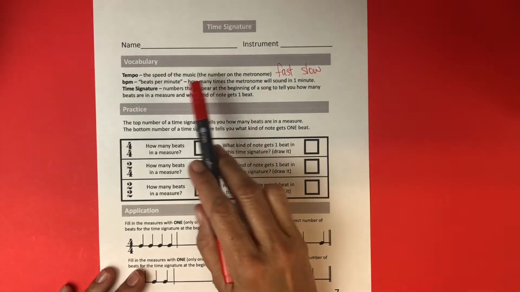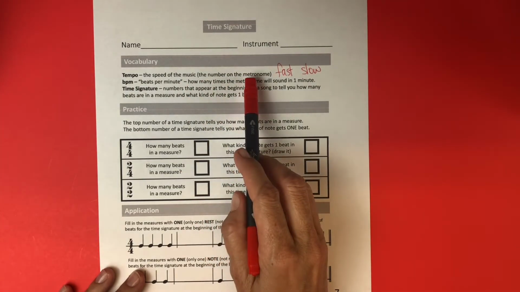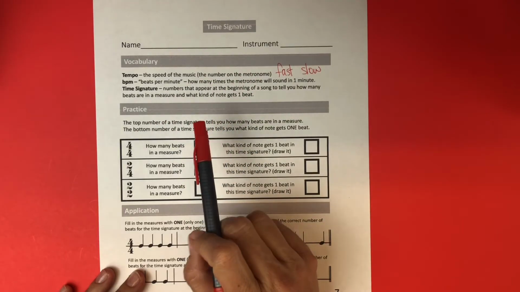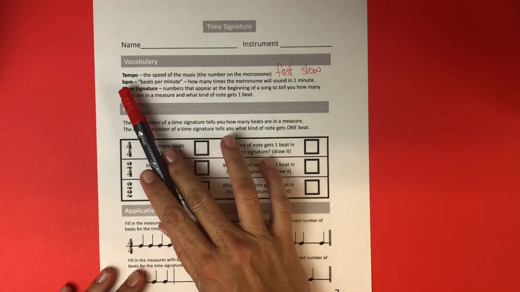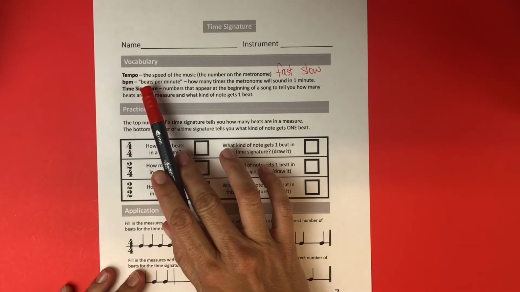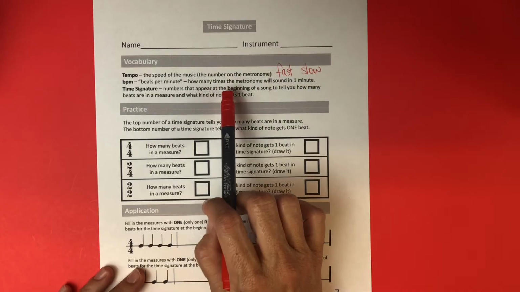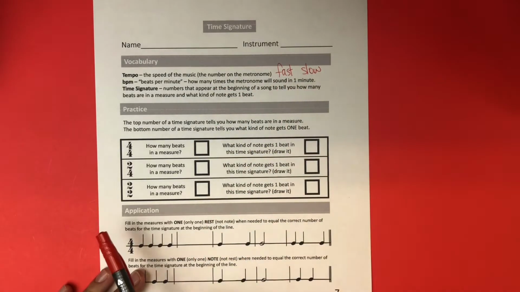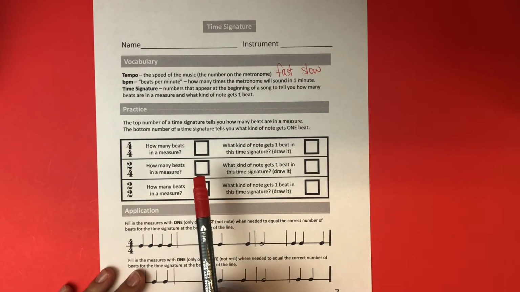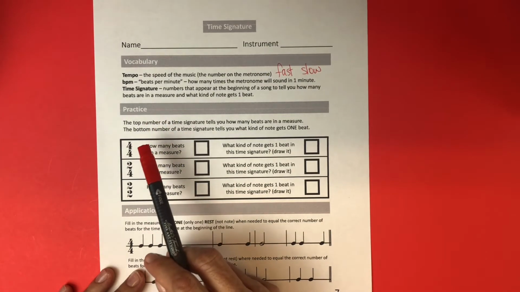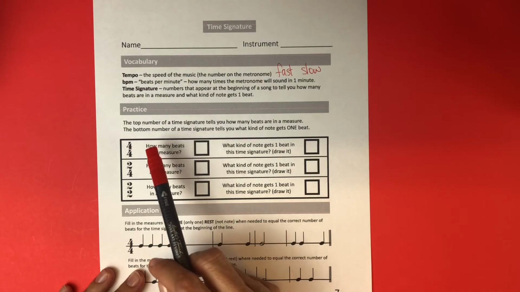So it's the speed of the music. It's also the number on the metronome. So if your metronome is set at 88, then your tempo is 88. Now, along with that is BPM. That means beats per minute, and that's how many times the metronome will sound in 1 minute. So if your tempo is 88, your metronome set on 88, then it is on 88 BPM, meaning it's going to click 88 times in 1 minute.